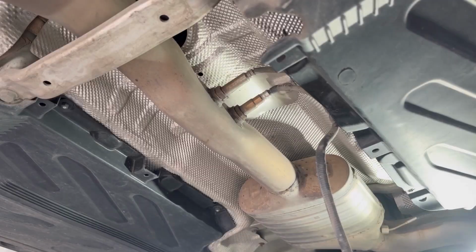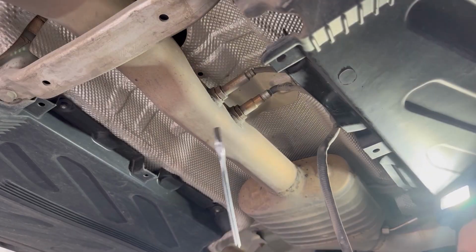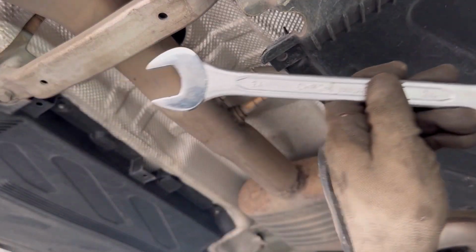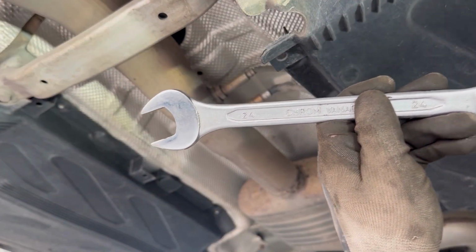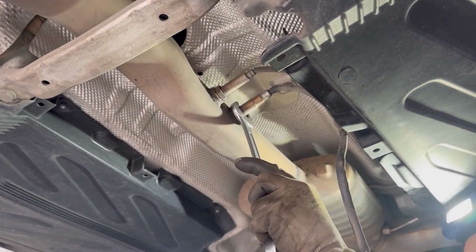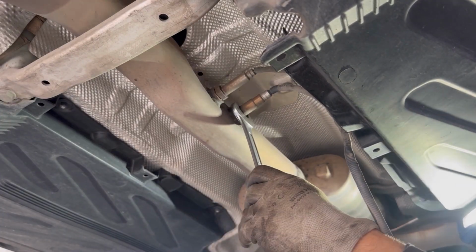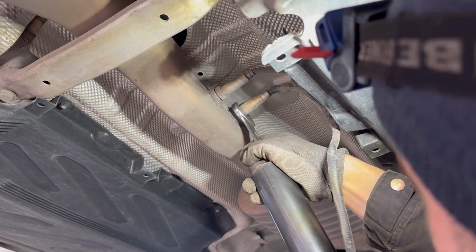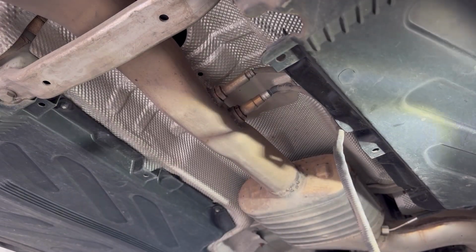To remove that sensor, we're going to use a wrench size 24. Here you can see I'm applying force with my wrench, but the sensor doesn't seem to be moving.